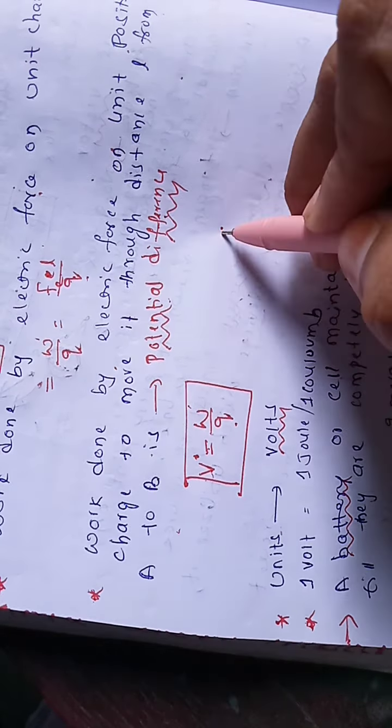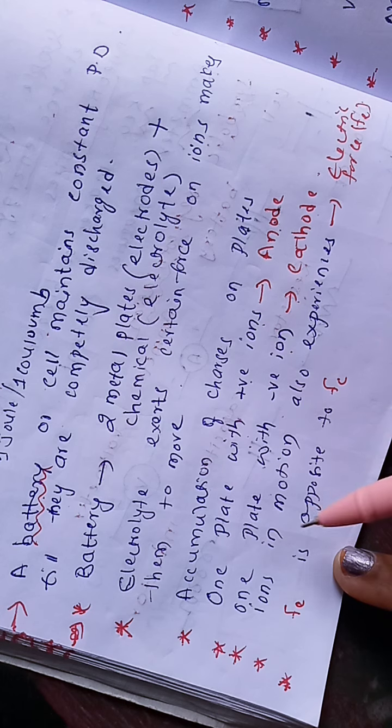This electrolyte exerts certain force on ions, makes them move. So they accumulate on these two plates. One plate on which positive charges are accumulated, we call anode. Other plate on which negative ions are accumulated, we call cathode.